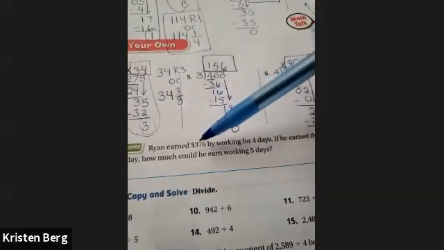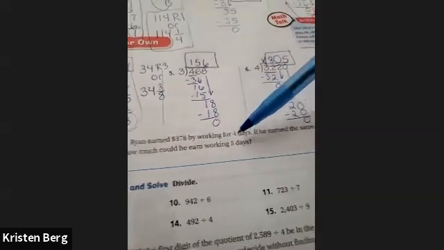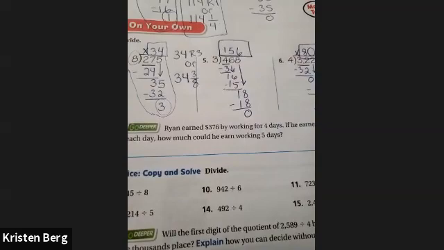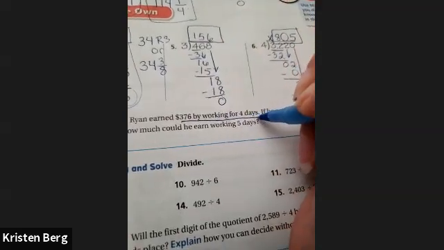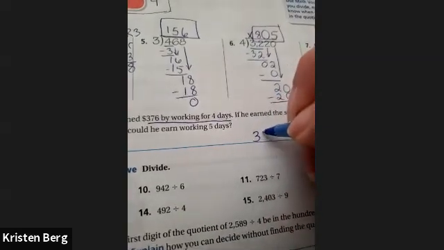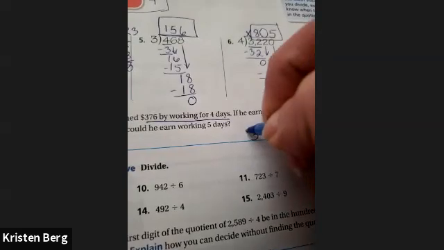All right, next. It says Ryan earned $376 by working for 4 days. If he earned the same amount each day, how much would he earn for working 5 days? Okay, so it is telling us that he earned $376 for 4 days. So we have to figure out what that is per day, and then we can figure out 5 days worth. So let's first figure out what he's going to be making for just 1 day. So for 1 day, we would have to figure that out by dividing 376 divided by 4.